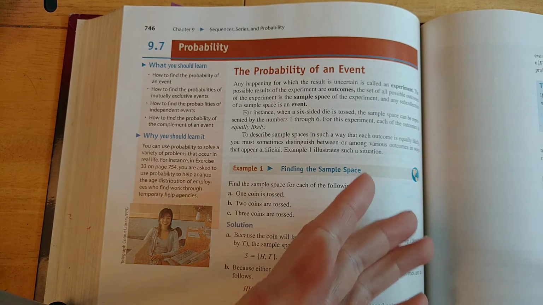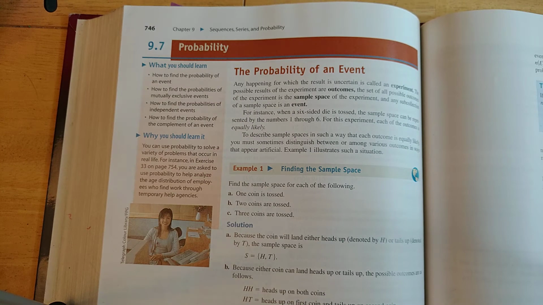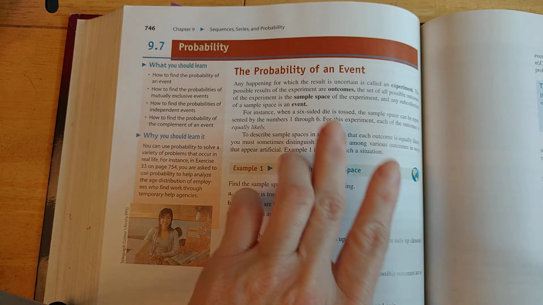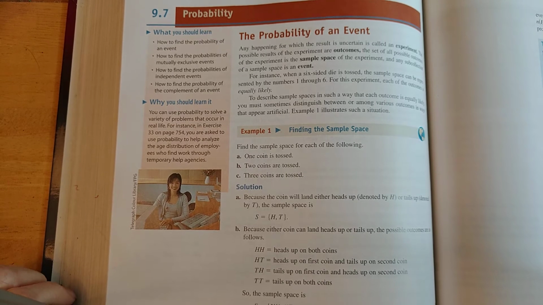Okay, so experiment, you probably understand what an experiment is, given the science courses you've been through so far. Something happens there. The possible results of an experiment is what? The outcome, right? Are all outcomes there. And the set of all possible outcomes of the experiment is the sample space. And then if you want to do something specific or looking for some specific solution or outcome of something, you're looking for an event. Okay, so let's go ahead and find sample space.